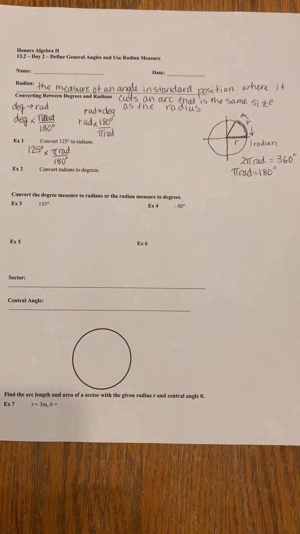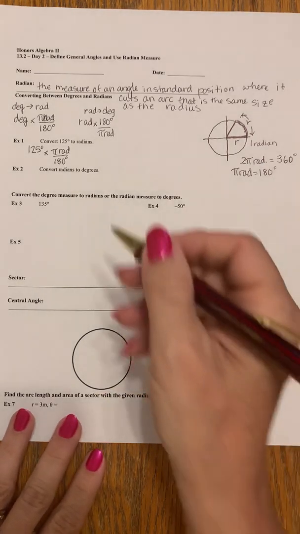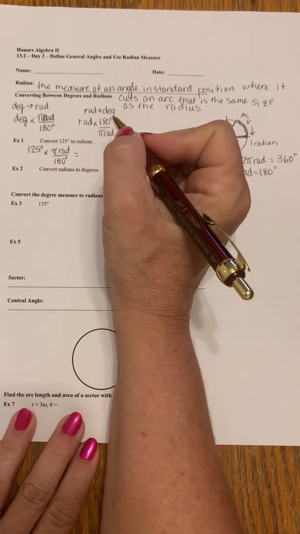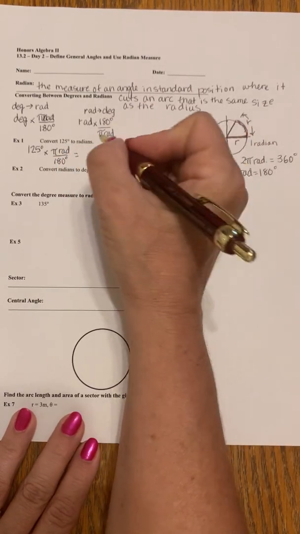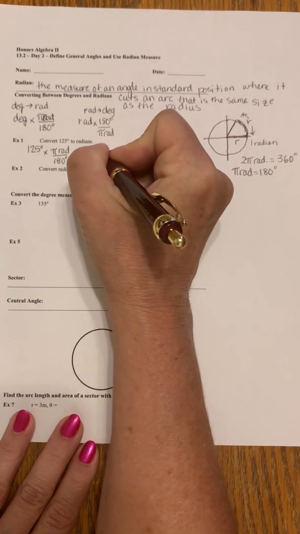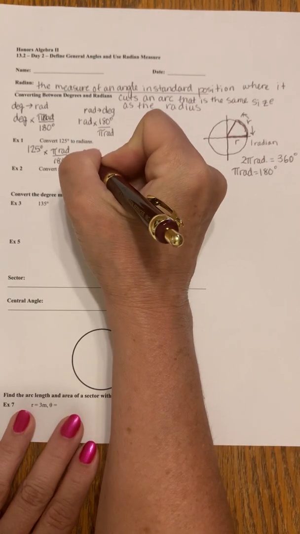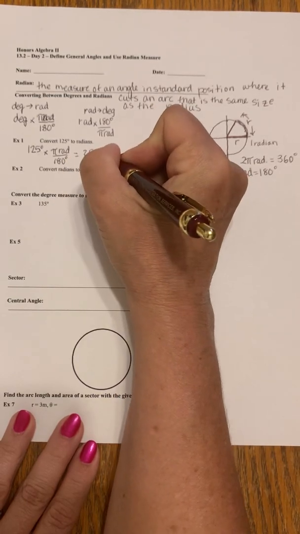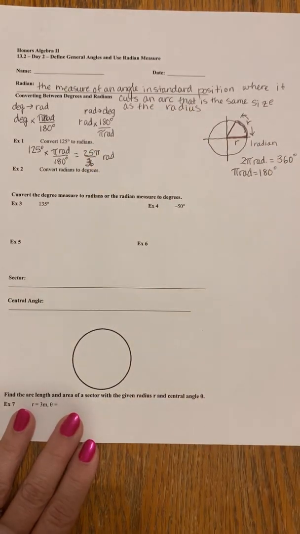Don't use decimals on these. We put them in fraction form. So we would get 25 pi over 36 radians. And that's the answer to that.